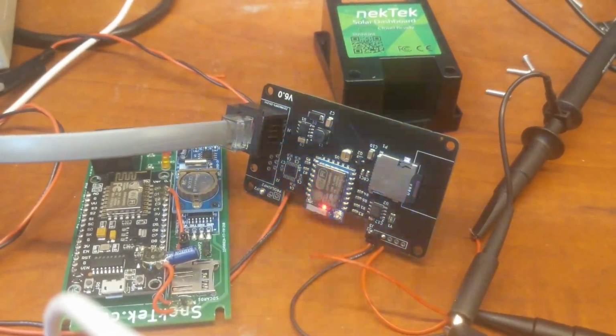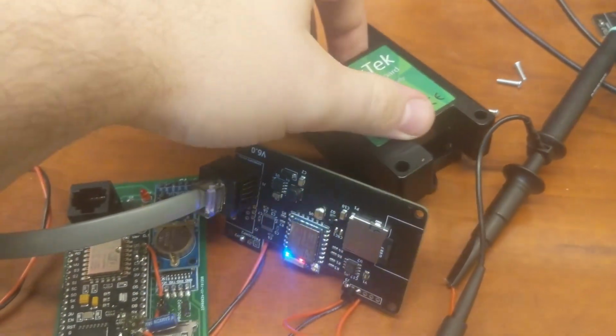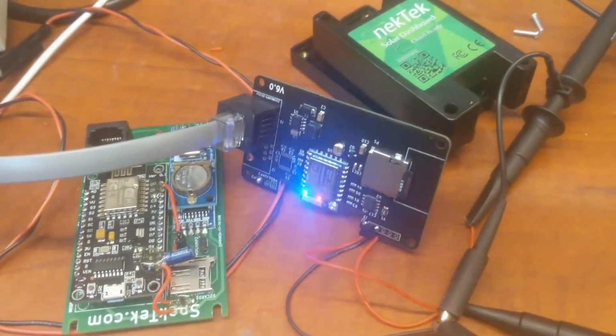Okay, that about wraps up the comparison between the old unit and the new. So if you have any questions, please leave a comment.